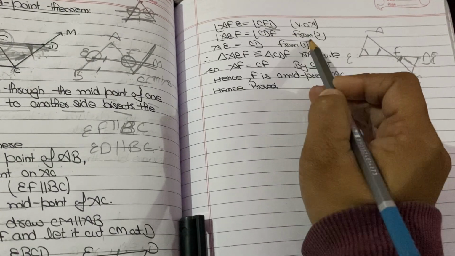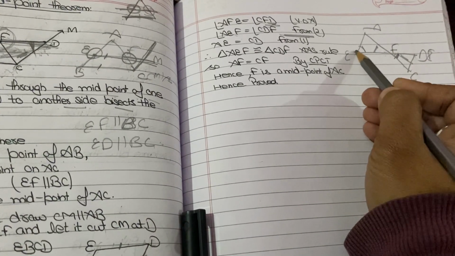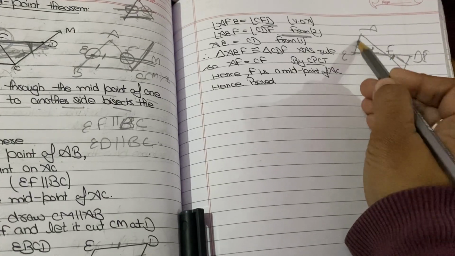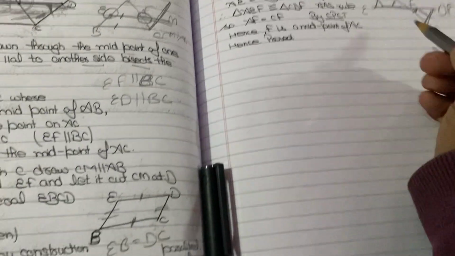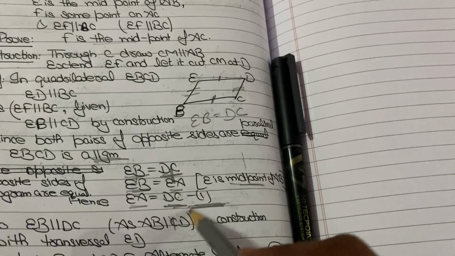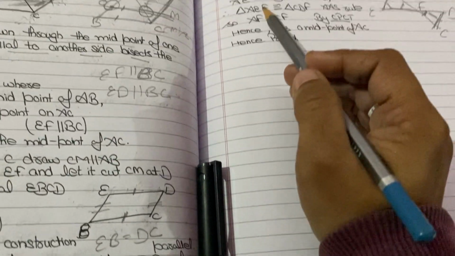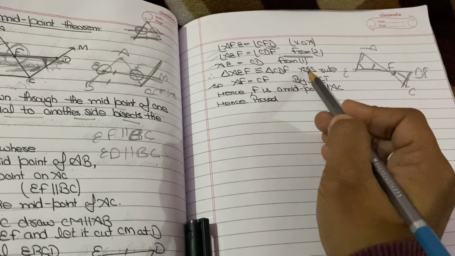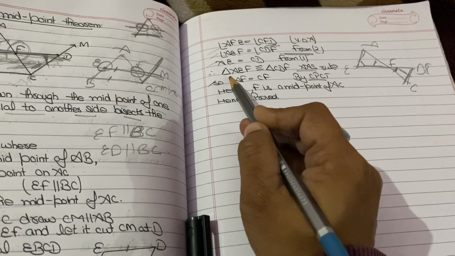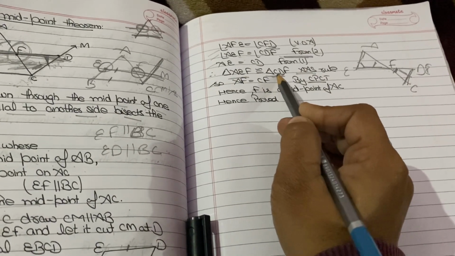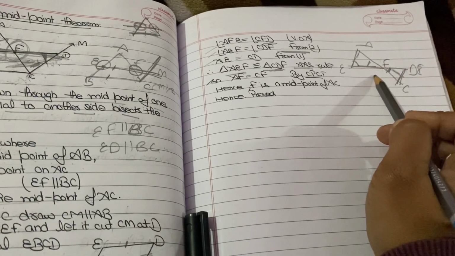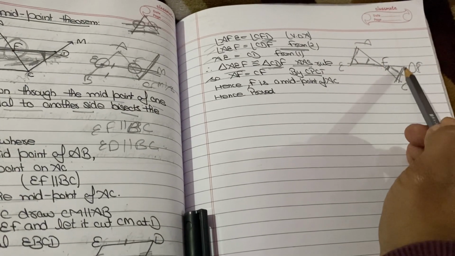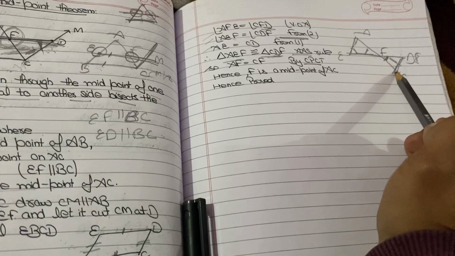Angle AEF and angle CDF are the pair of alternate angles. Also AE is equal to CD from 1, which we proved. So by the angle-side-angle rule, I can say that triangle AEF is congruent to triangle CDF.